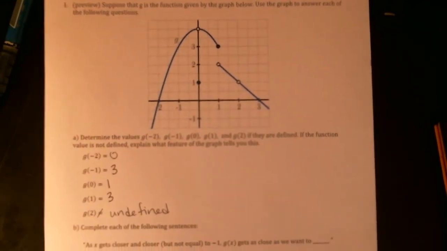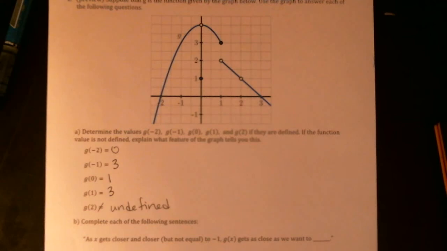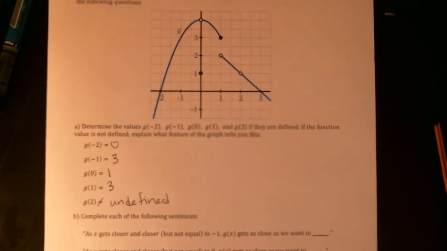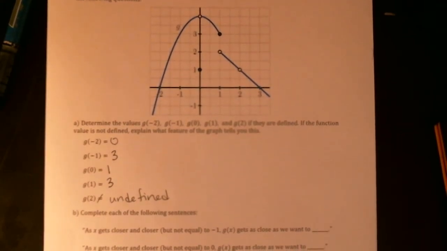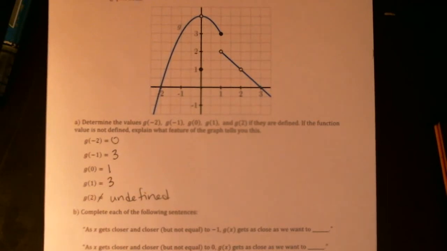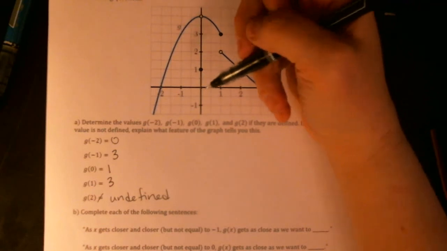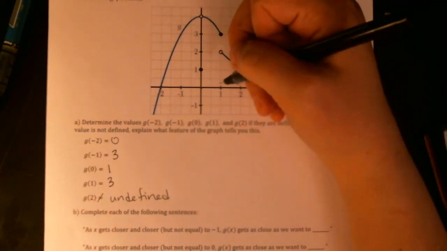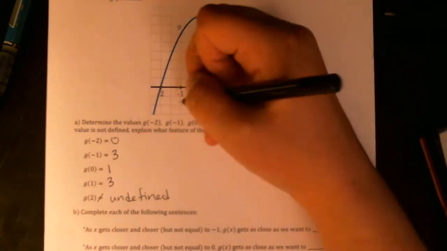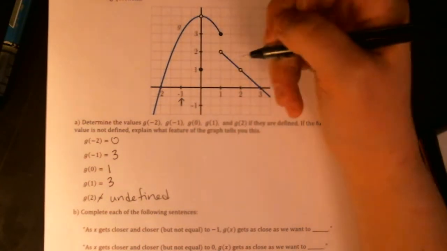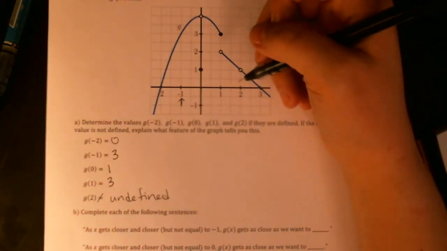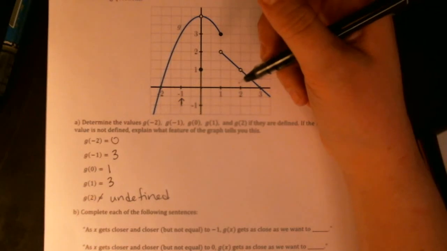Okay, so now we want to take a little bit different look at this. I can show you a couple of these, but mostly what's important here is to see the picture. So we're supposed to complete some statements. The first one is, as x gets closer and closer, but not equal to -1, g of x gets as close as we want to blank.